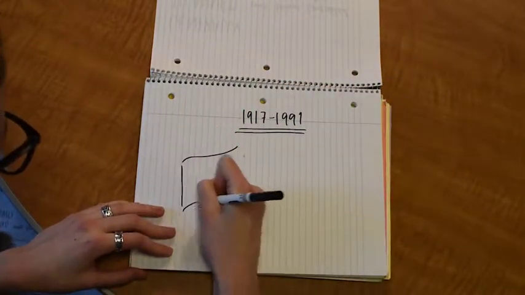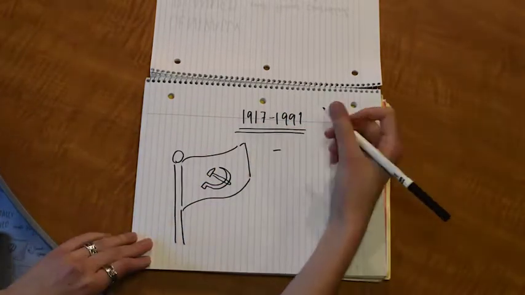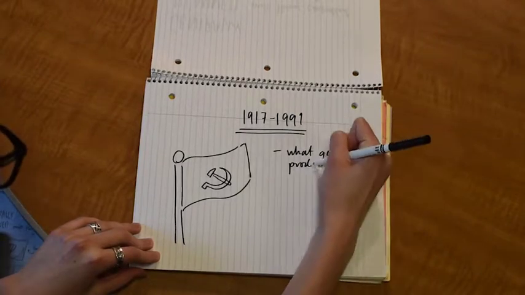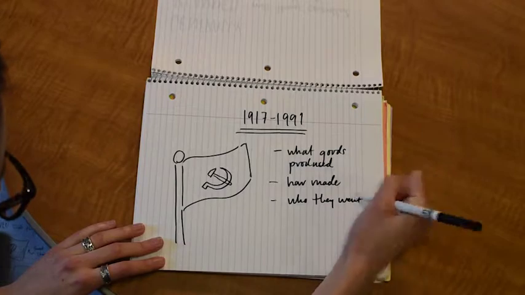An extreme version of a centrally planned economy happened in the Soviet Union from 1917 to 1991. Established by the Communist Party, the government had complete control over what goods would be produced, how, and to whom they would be given.